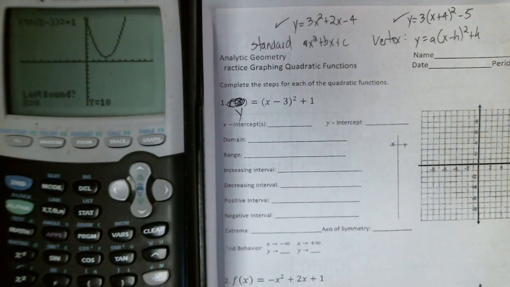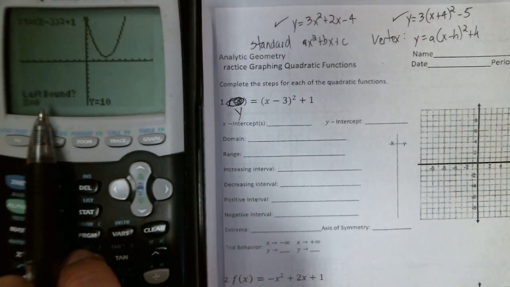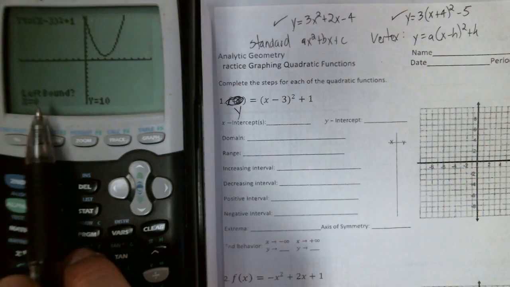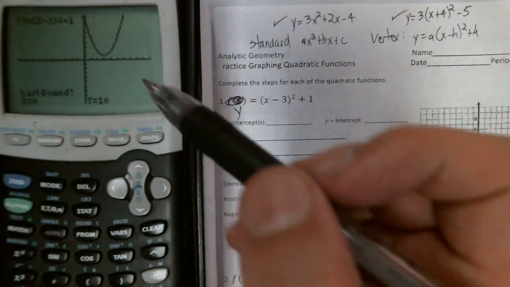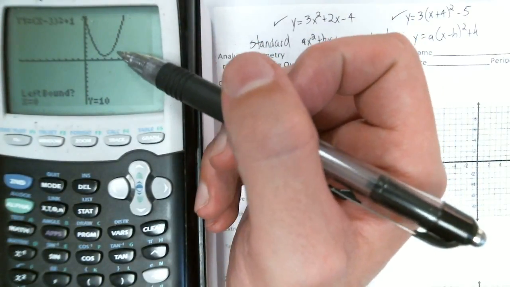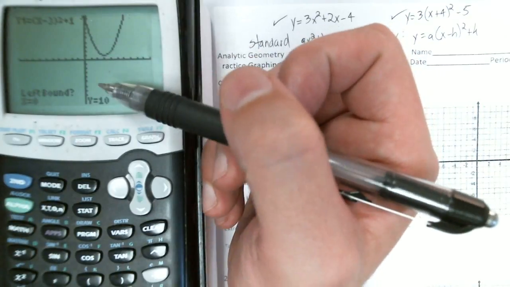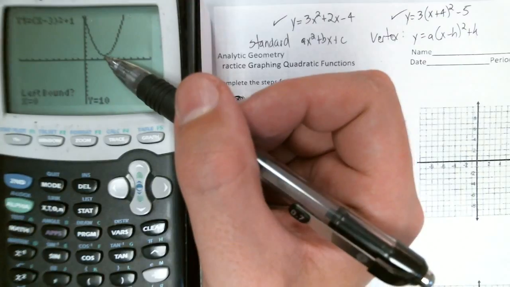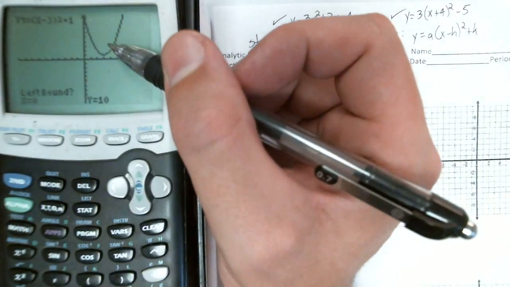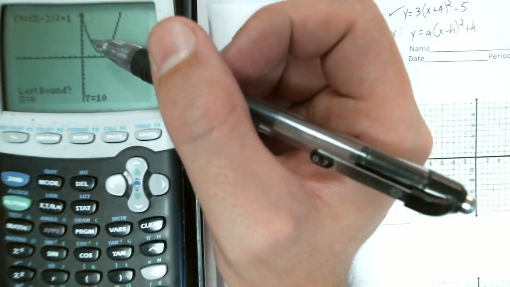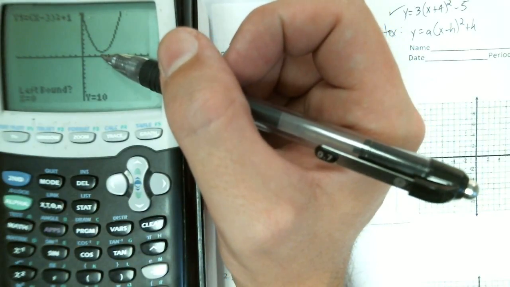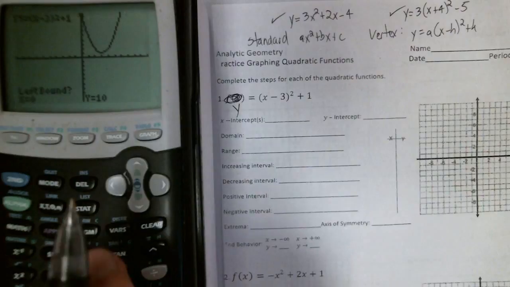Now notice your calculator says left bound. All that means, when it says left bound, right bound, is that your calculator wants you to tell it where to bracket the point that I'm trying to find. I'm trying to find literally where my pen is, that low spot, the vertex of my graph. So I'm telling my calculator, Mr. Calculator, I'm bracketing this point right here. I want you to find that point right there.